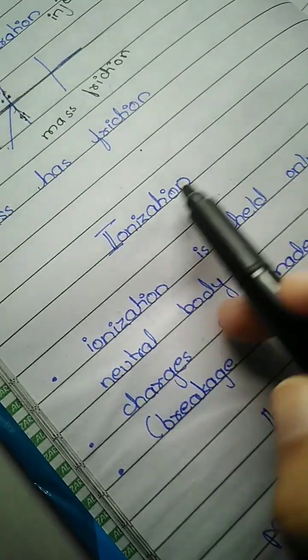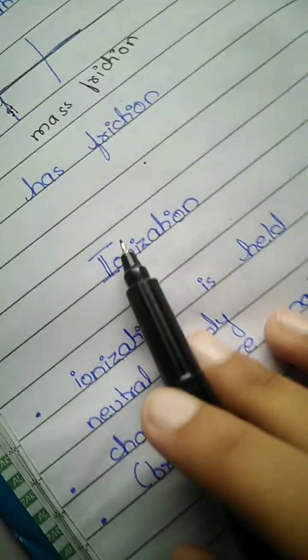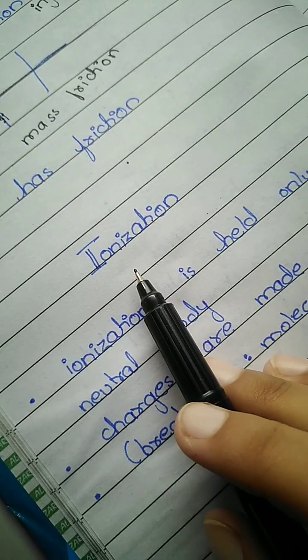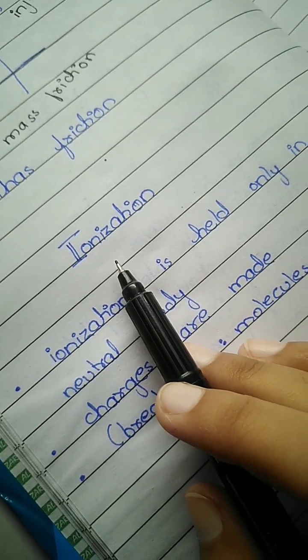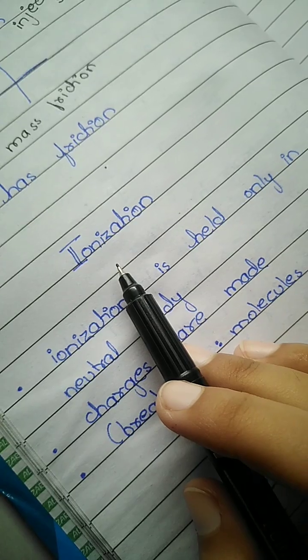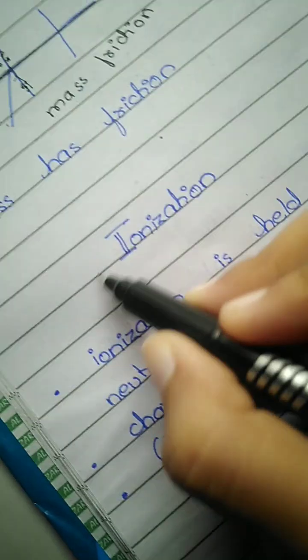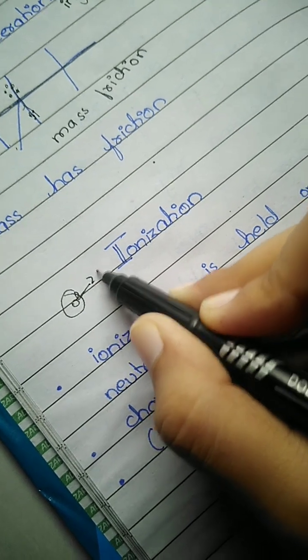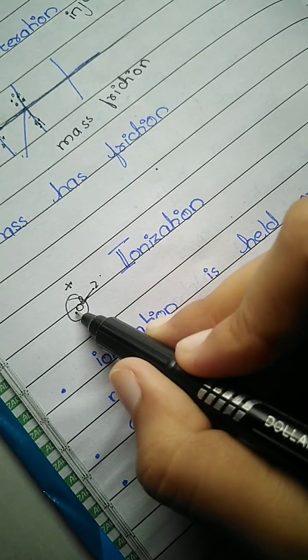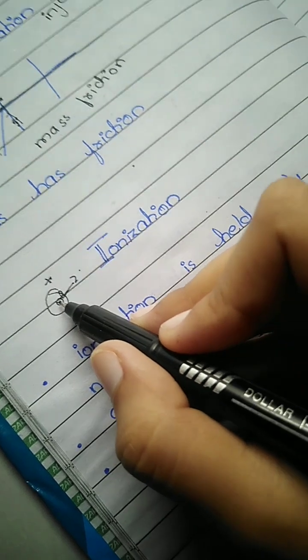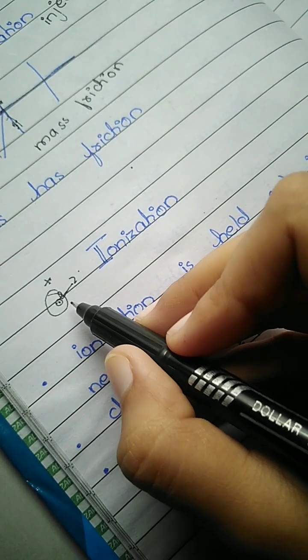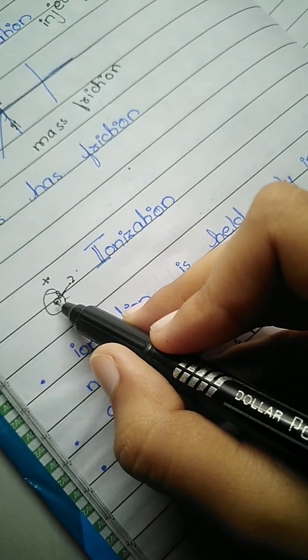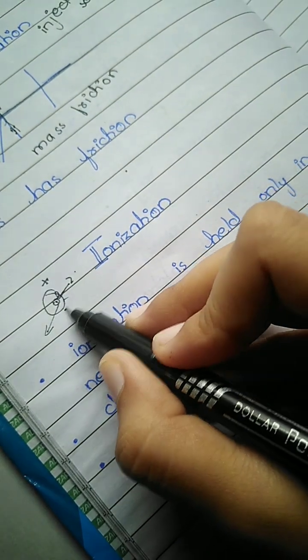Now let's talk about ionization. What is ionization? Ionization is the characteristic of particles to become charged. When a particle loses an electron, it becomes positive because the proton amount will increase. If an atom gains an electron, it becomes negative.